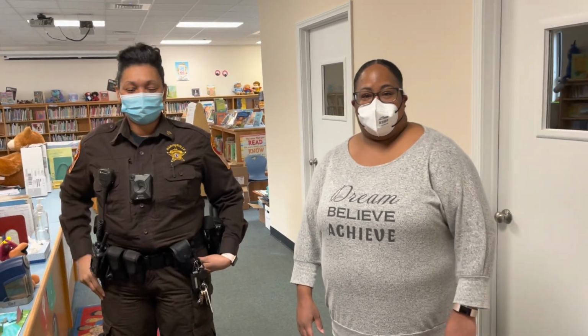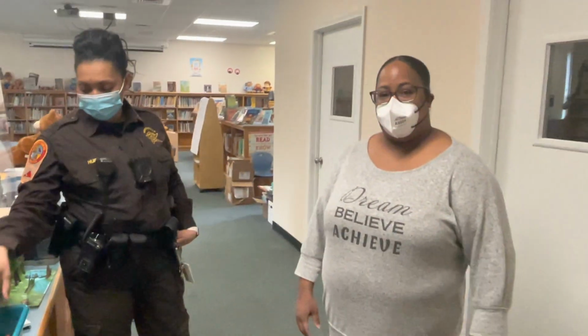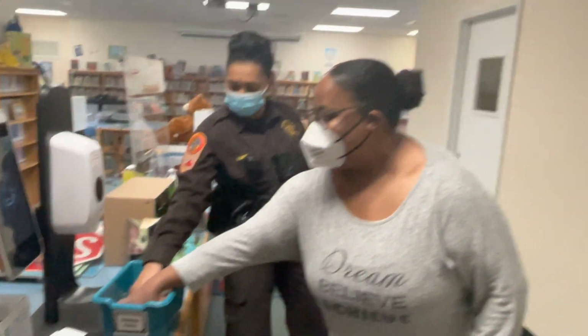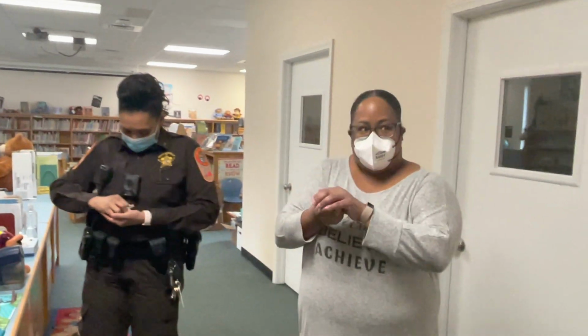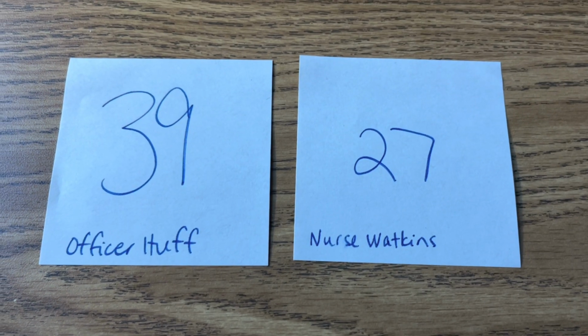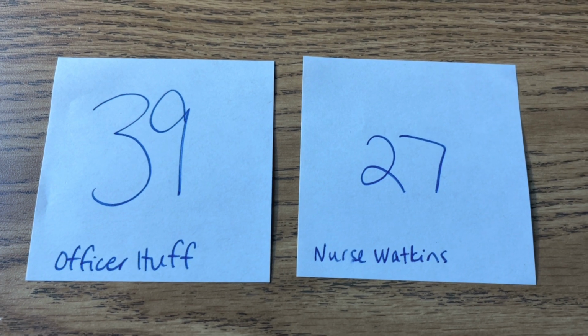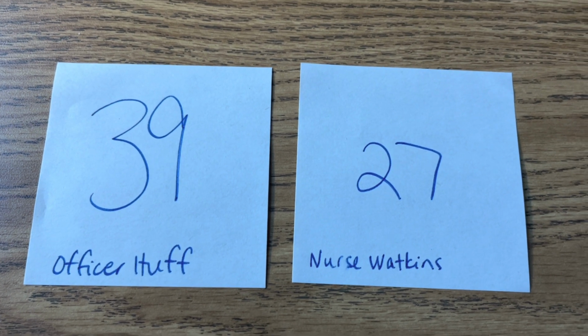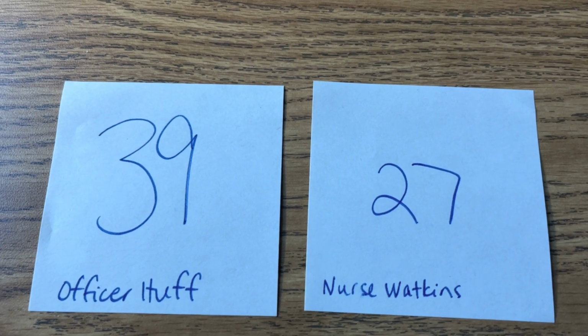Oh, look who I found, guys. Officer Huff and Nurse Watkins. So they're going to reach in our little cubes right here. They're going to grab one handful and then count and see how many they got. I totally forgot to film a clip of Officer Huff and Nurse Watkins with their count of their linking cubes. So Officer Huff had 39 and Nurse Watkins had 27.